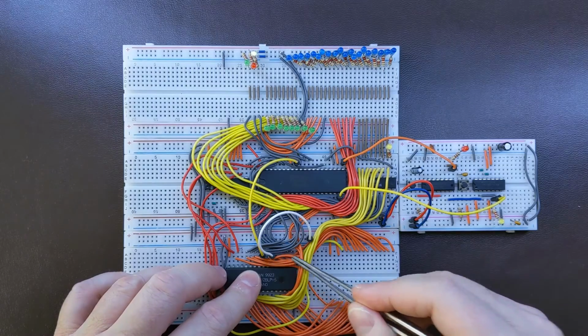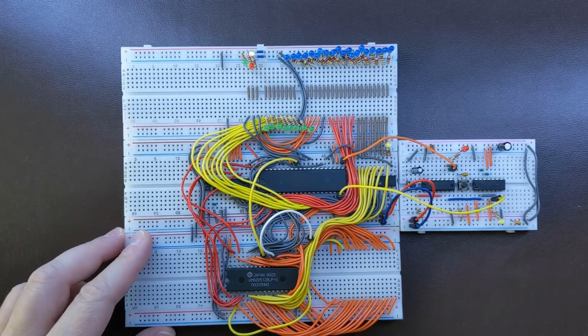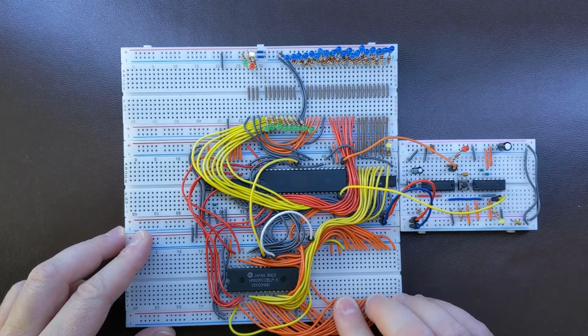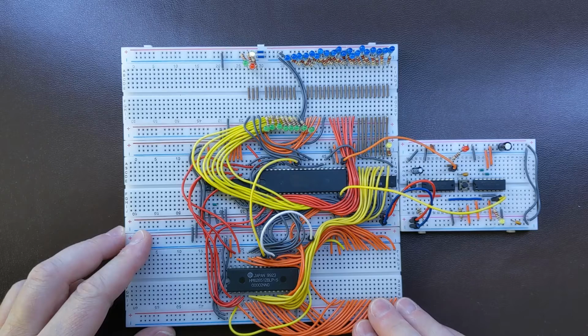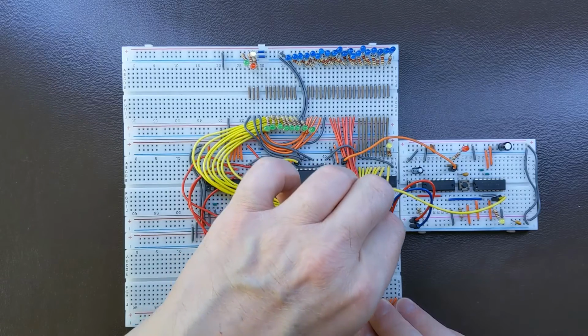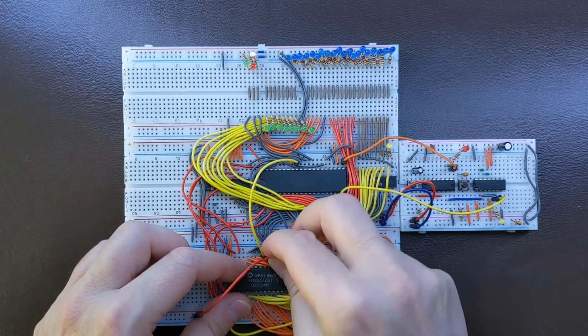And read enable goes, I connected it back to this flash space here. So I believe we need to just switch output enable here and disable for the moment.